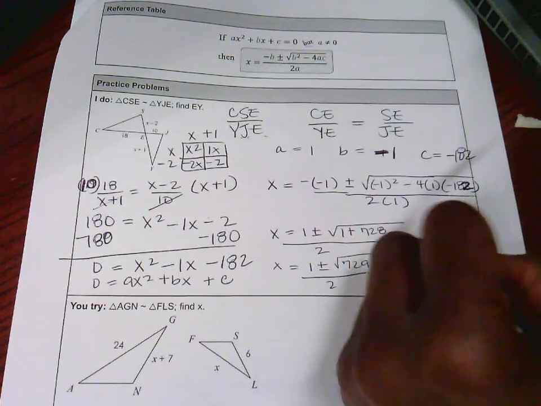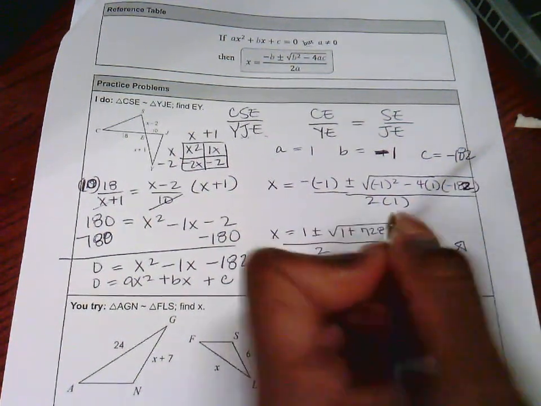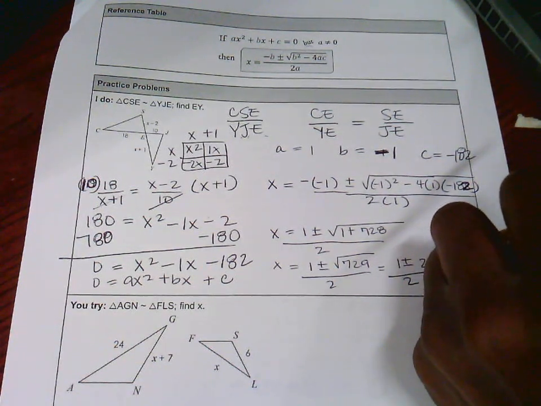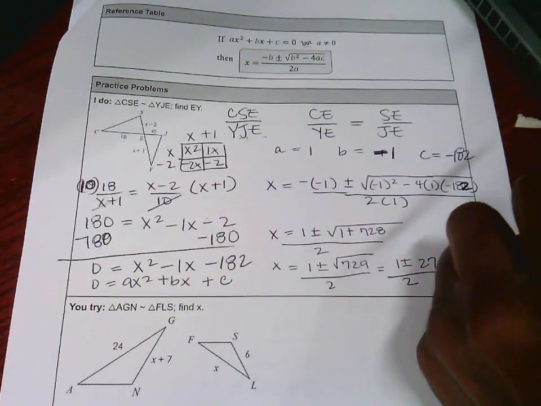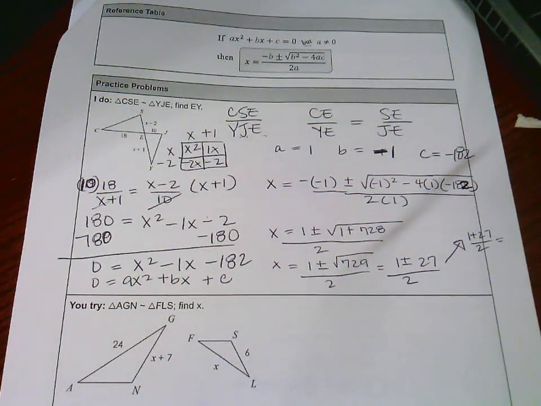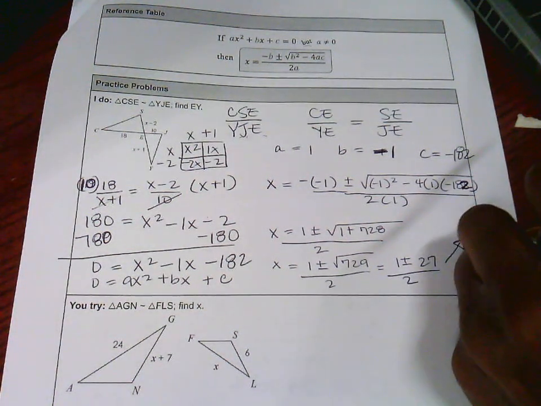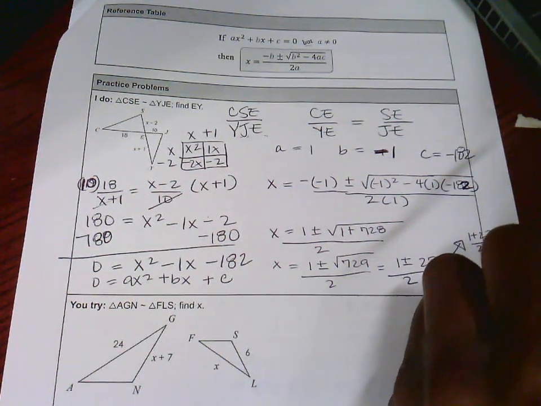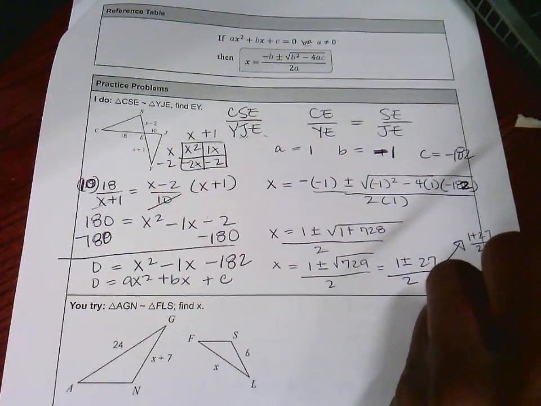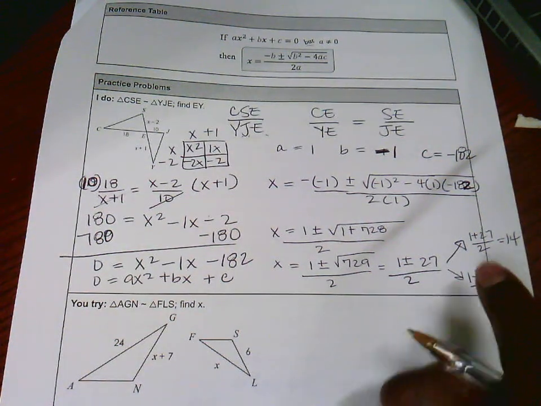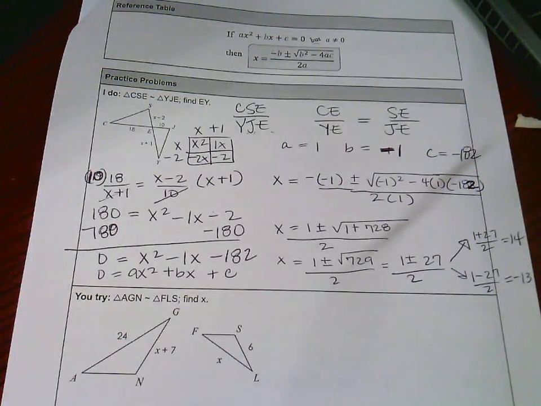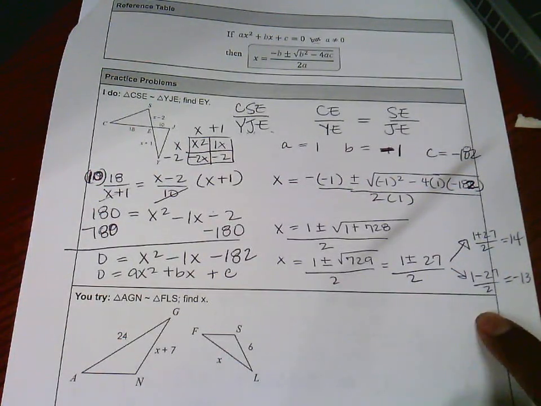27 over 2. Now we've got two situations. 1 plus 27 over 2: 1 plus 27 is 28, and 28 divided by 2 is 14. Then the other situation, 1 minus 27 over 2: 1 minus 27 is negative 26, divided by 2 is going to give us negative 13. And those are the two answers for x.